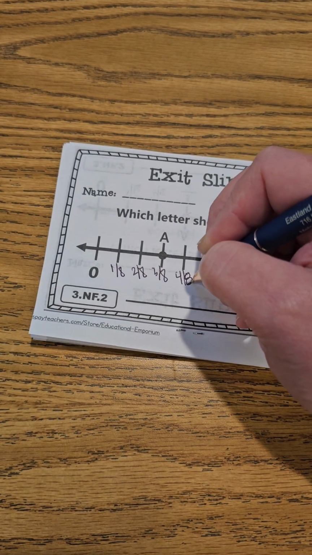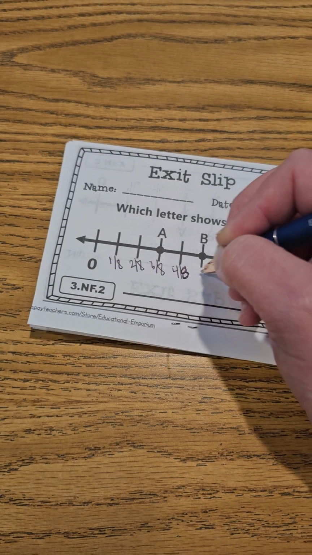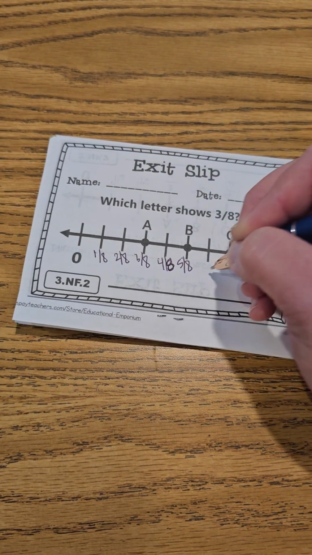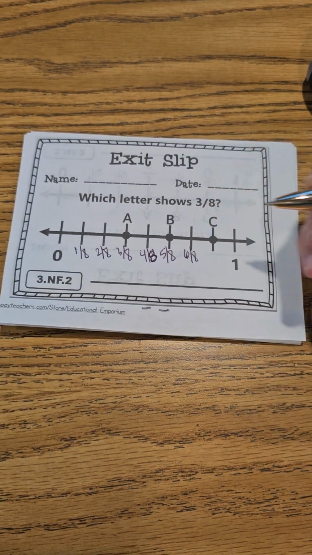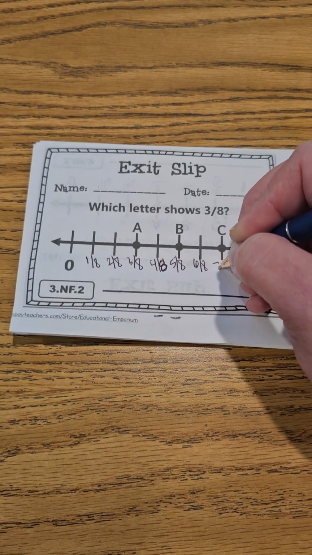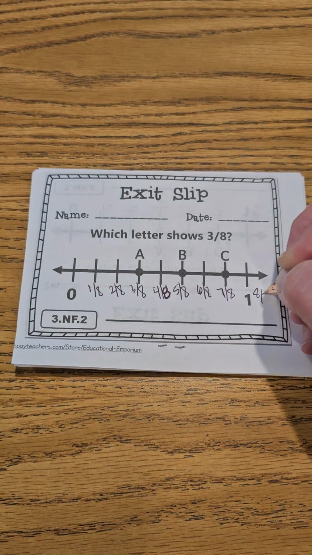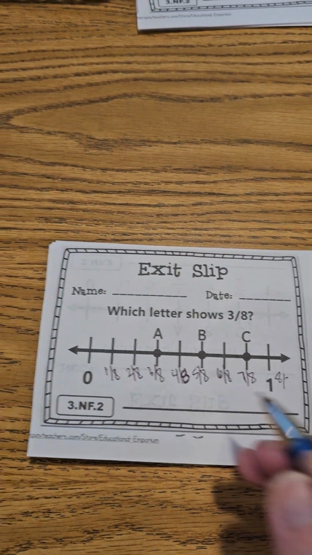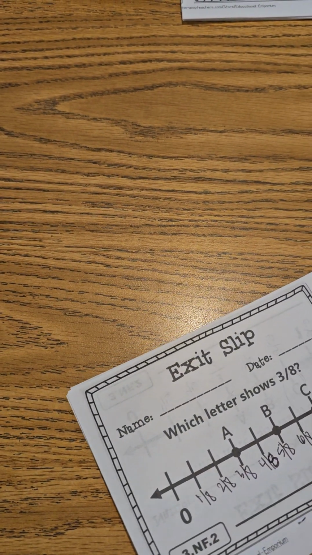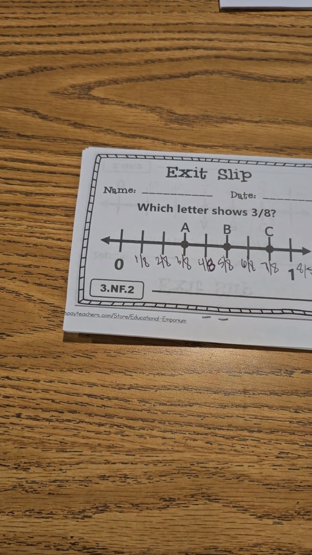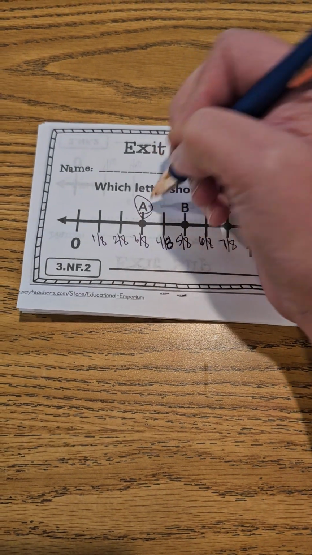Oops, my brain skipped. It was already moved on to 5/8, 6/8, 7/8, 8/8. I can't write it because I'm one-handed. So which one shows 3/8? Letter A.